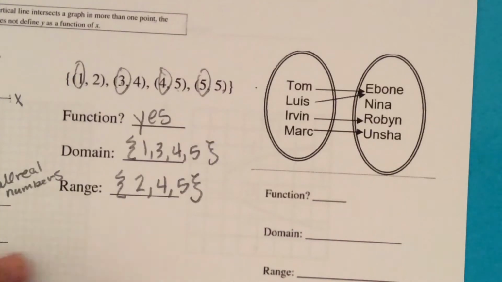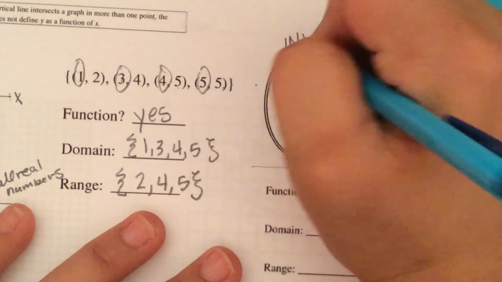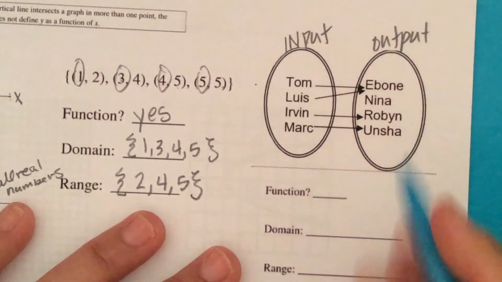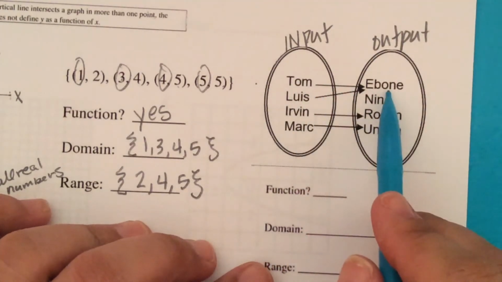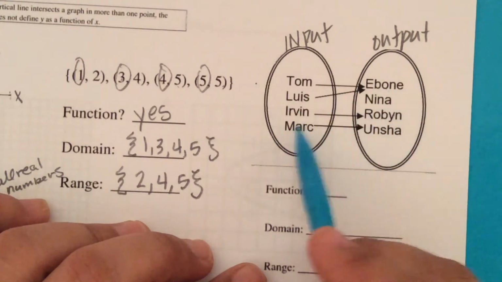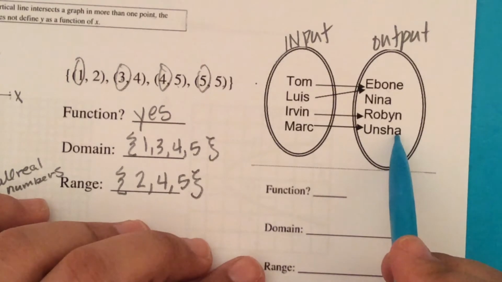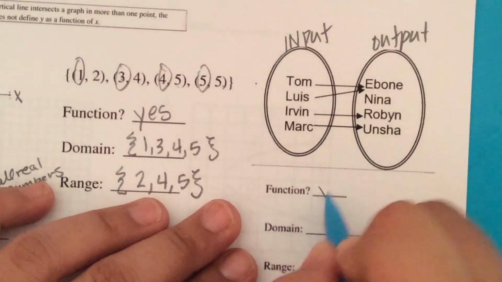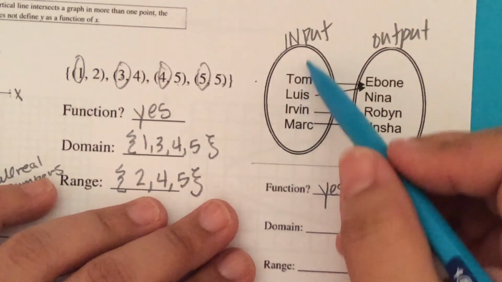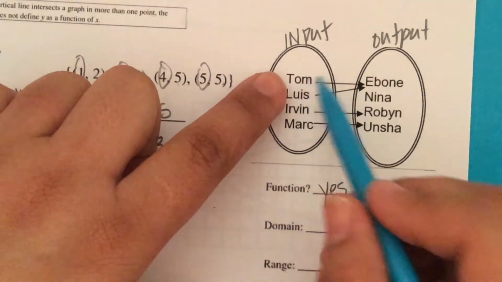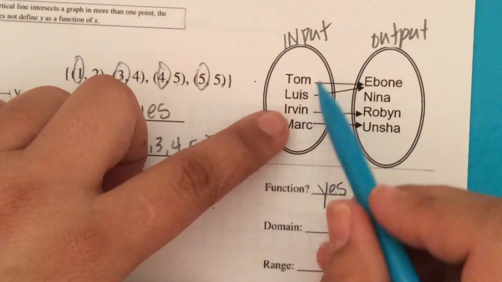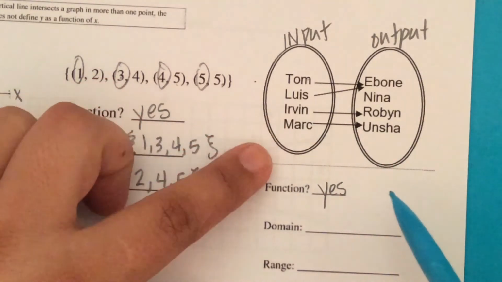Okay, so this is your input, and this is your output. Is this a function? So Tom is going out with Yvonne, Luis is going out with Yvonne, Irvin's going out with Robin, and Mark is going out with Ansha. Okay, so yes. You see that these x values are inputs. Tom is not going out with 2 people, Luis is not going out with 2 people, Irvin's not, and Mark, they're all going out with just 1 person.